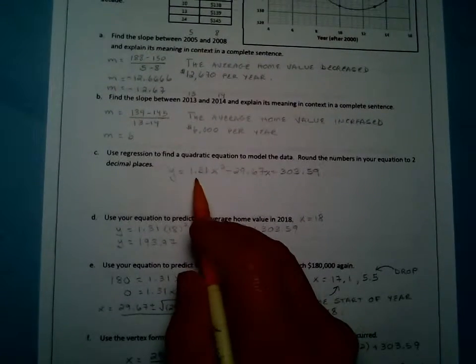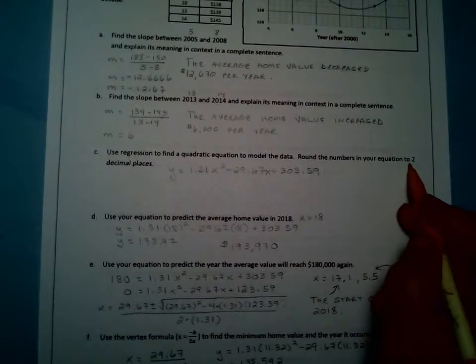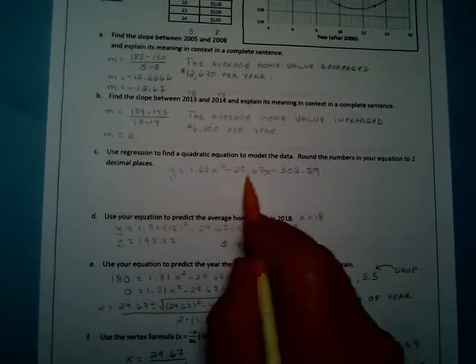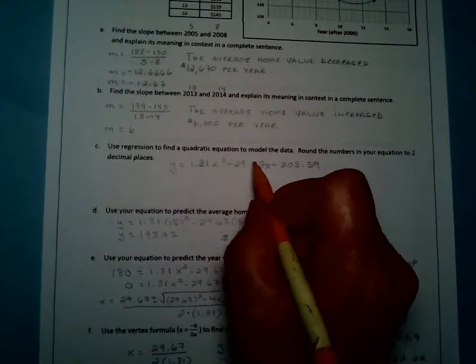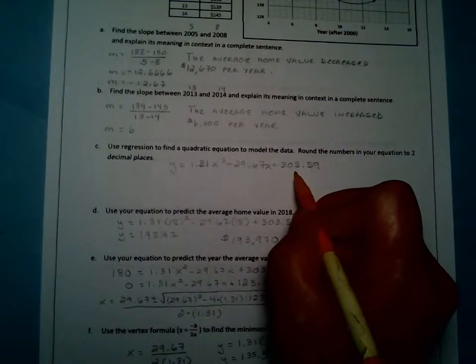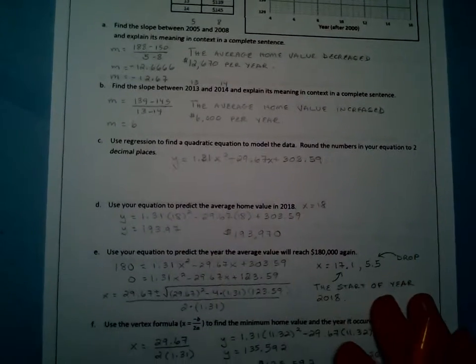And you have to be careful on your rounding. Make sure you pay attention. It says round to 2 places, and so this is what I ended up with: 1.31 x squared minus 29.67x plus 303.59.